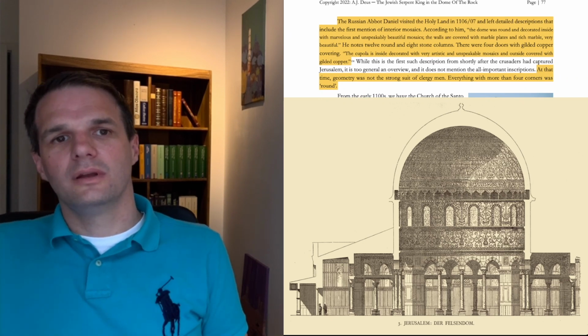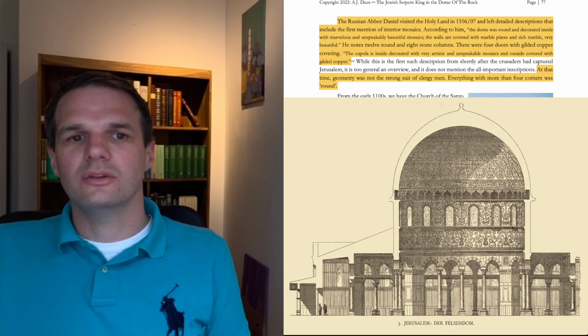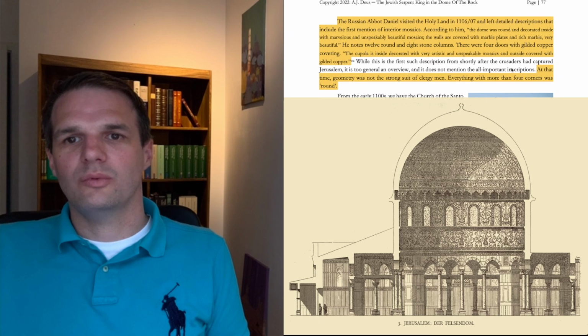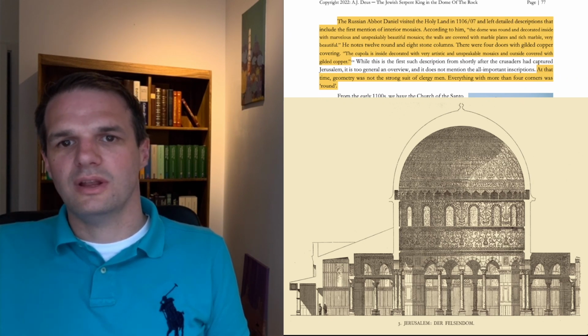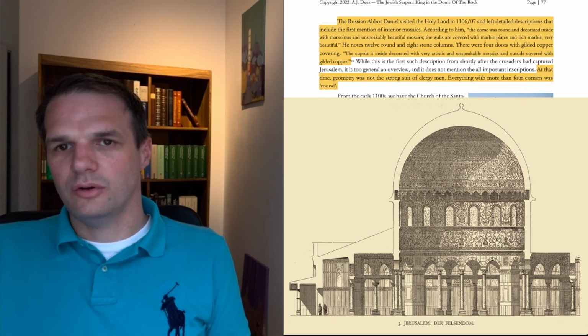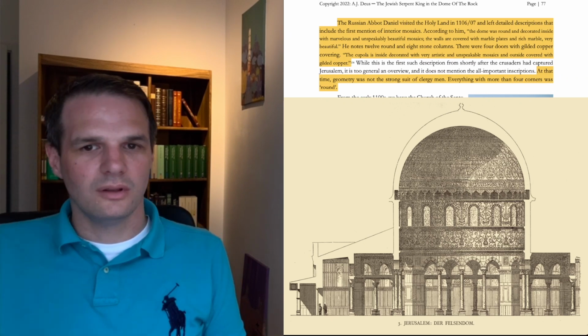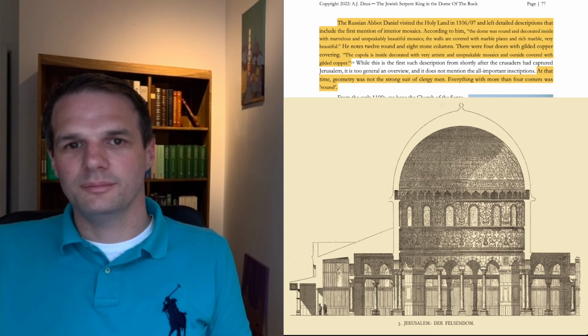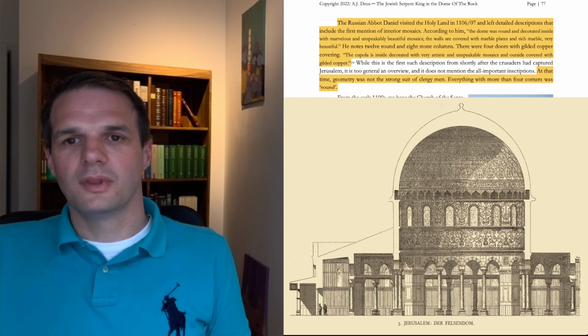This time AJ noticed that he called it round. So what's his response? At that time, geometry was not the strong suit of clergymen. Everything with more than 4 corners was round. Well, that's an easy cop-out. So we have tons and tons of descriptions calling it round, but now that's because those people are stupid. They couldn't tell the difference between an octagon and a circle. I don't think so. And actually, we will see in a minute that this is not true.